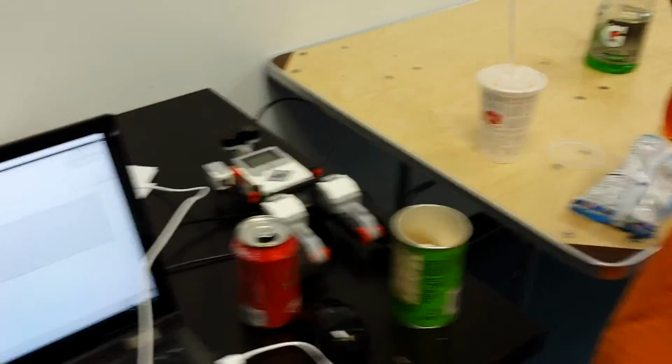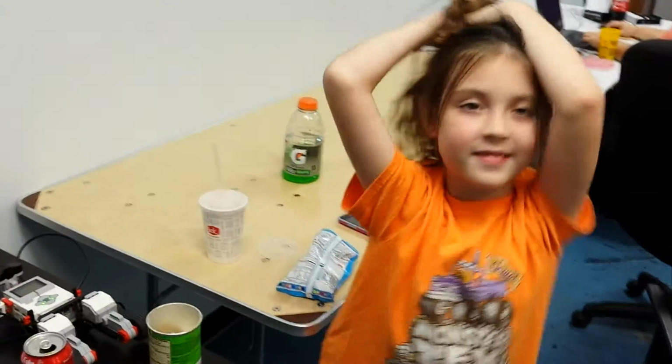5 beeps. All right, so you're 8 years old. You just wrote your first loop. It was a beep loop. Yes. You are well on your way to MIT. Excellent.